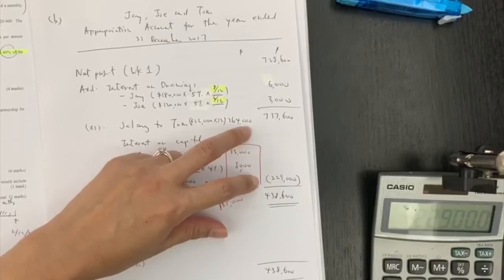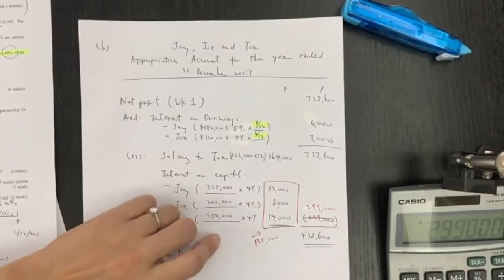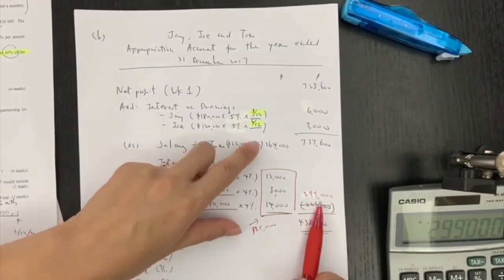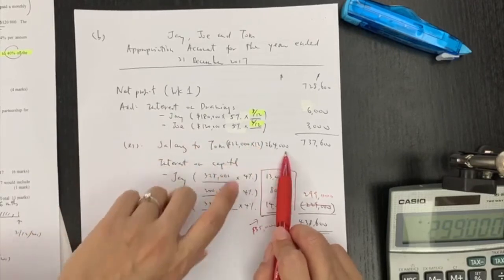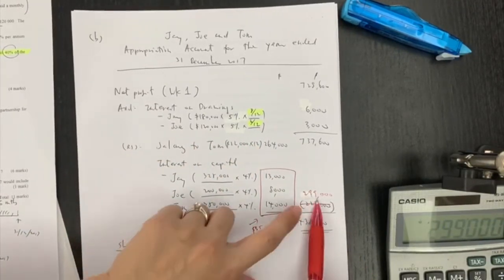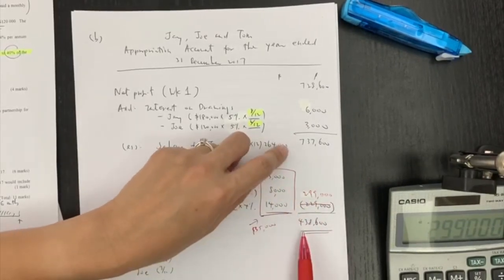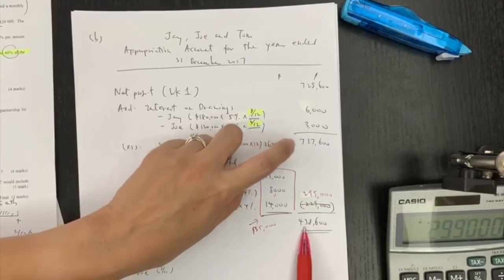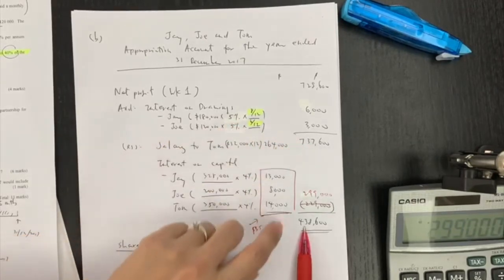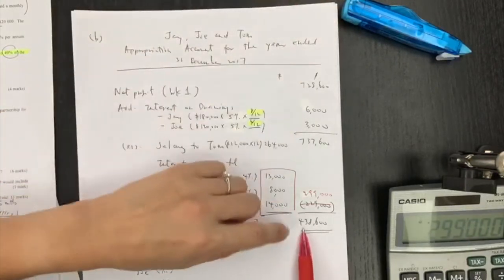So this is minus, so 7,600. Oops, it's not the same. Okay, so just now I made careless mistake here because the total for this 264 salary 1,000 and interest on capital should be 299 instead of 229. See, I made careless mistake. Okay, so therefore my calculation now is correct. So 737,600 minus this 299 is same as the profit here.